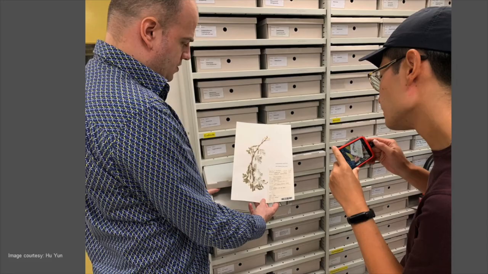This reminds me a lot of those 19th century or even earlier 18th century plant illustrations, which we see in museum collections. So it's basically the same concept, but with a very different technology and a different way to present.